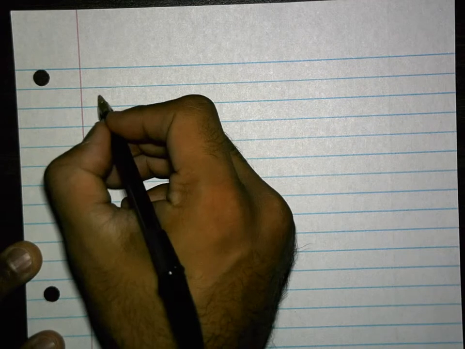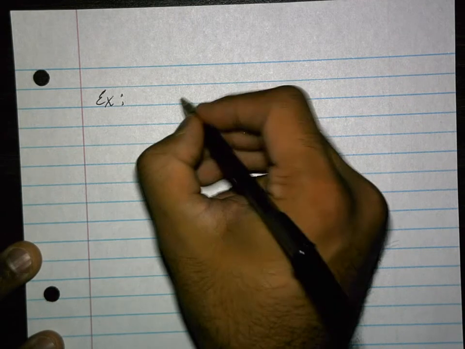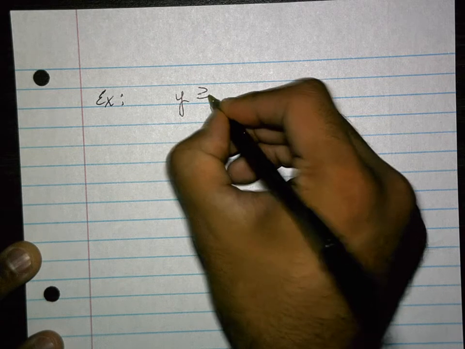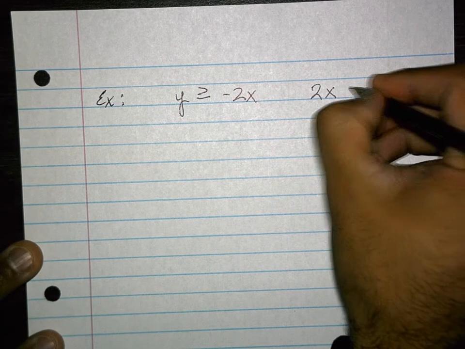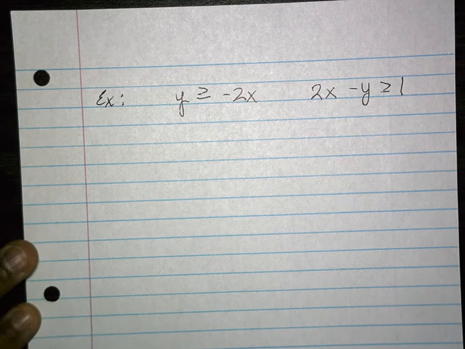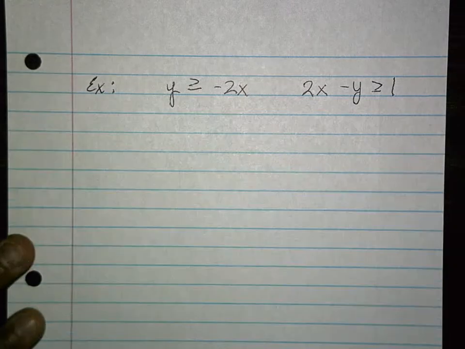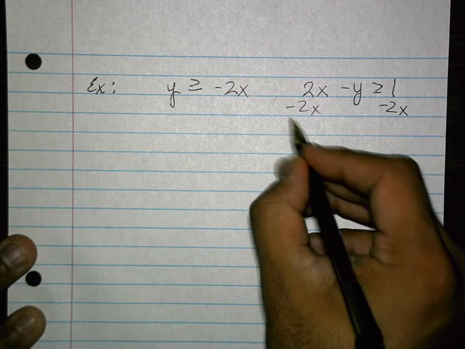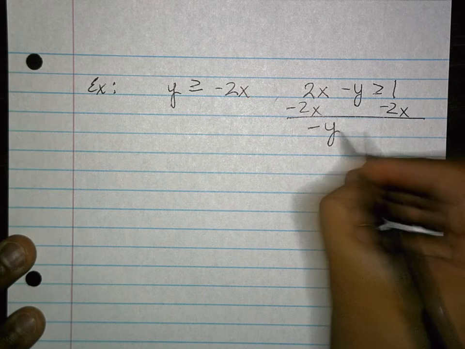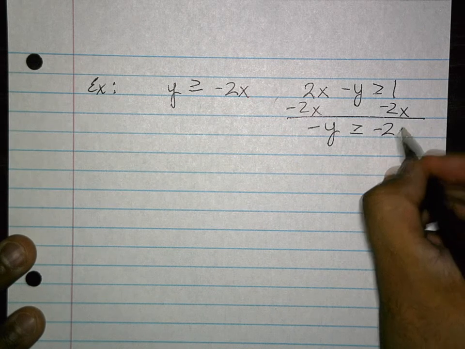When it came to inequalities, you really can't solve them that way because there's more than one answer. What I mean by that is questions like this. If I gave you something like y is greater than or equal to negative 2x, and 2x minus y is greater than or equal to 1, I need to graph these. And this one's not really set up to be graphed. I'm going to set it up using y equals mx plus b, or an equivalent, because it's not going to be equal since it is an inequality, but it can still act like it.